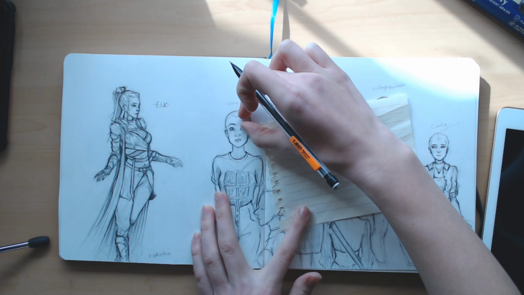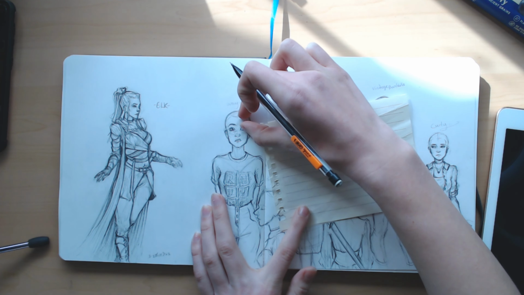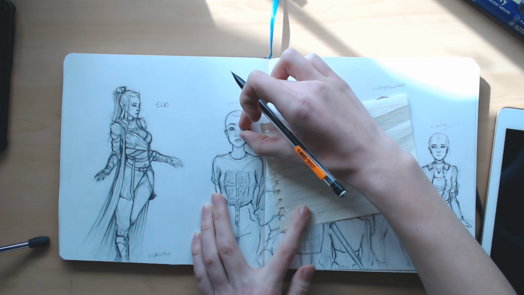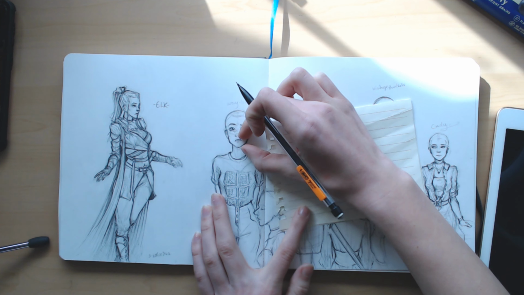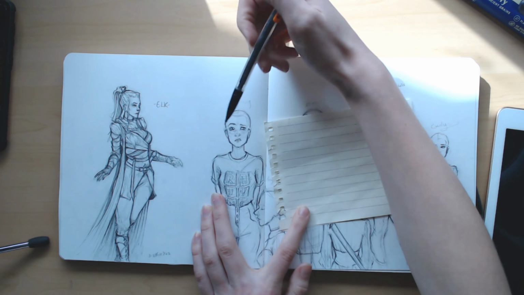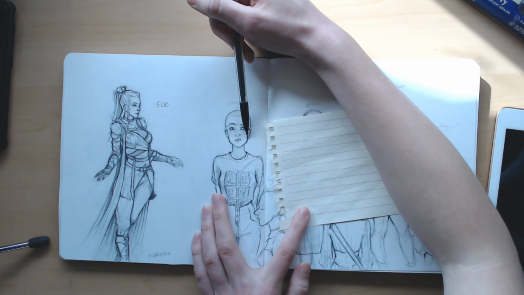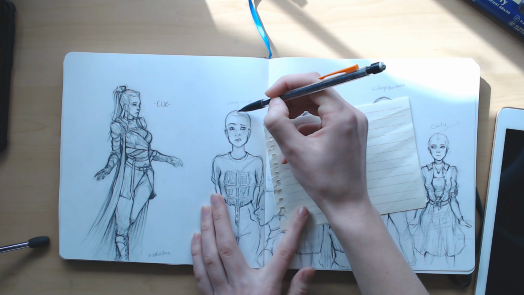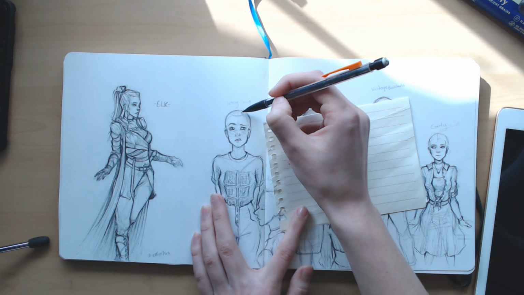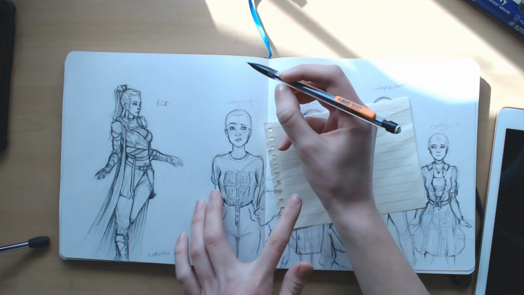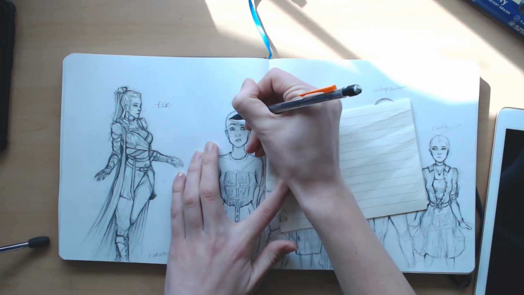So from the hairline to the eyebrows, and then from the eyebrows to the nose to the chin, splitting the face in about thirds there, not including the cranium, the back of the head there. So it's going to wrap around here, something like that.